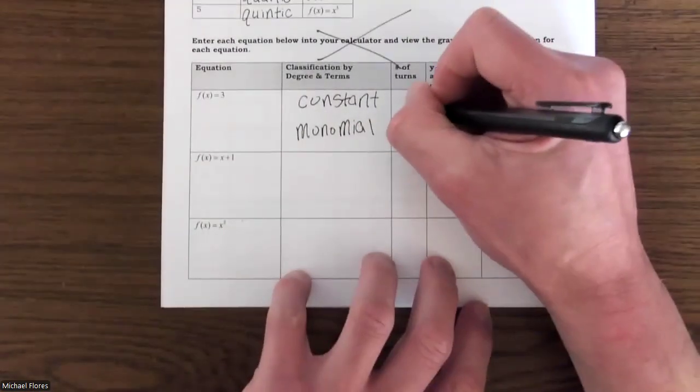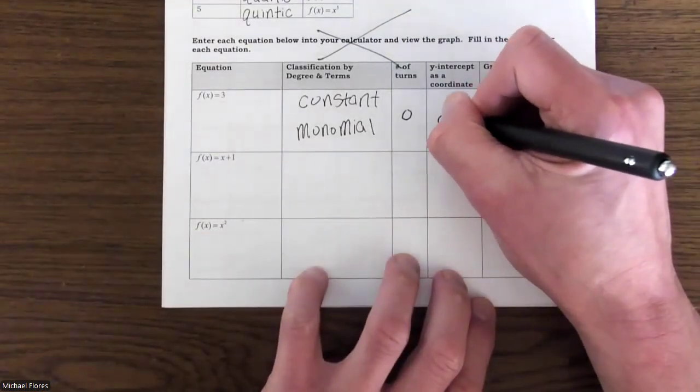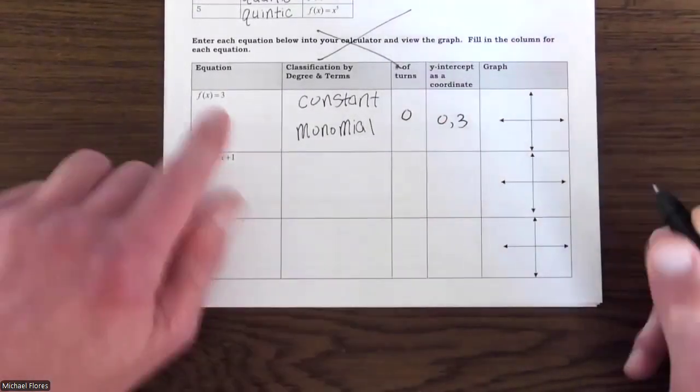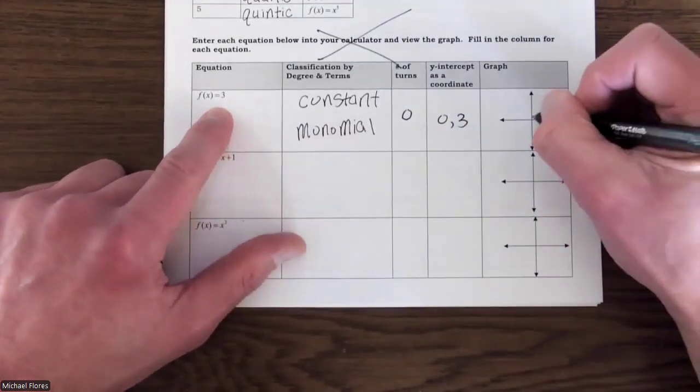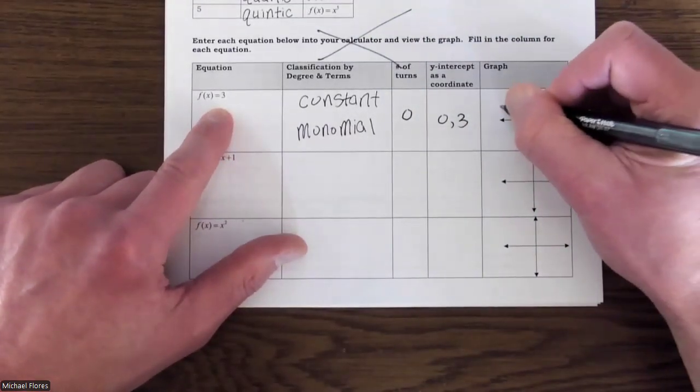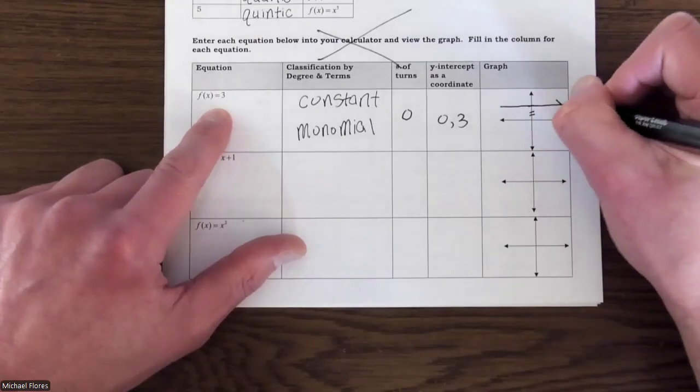Number of terms here, we're going to have 0 terms. Y-intercept as a coordinate, it's going to be 0, 3. Now, if you had to graph this, which they want you to do here, y equals 3, that is going to be a horizontal line going through the y-axis at positive 3. That's what it looks like.